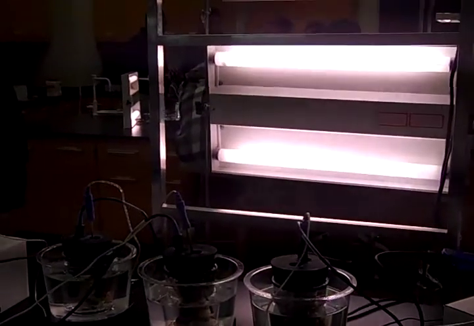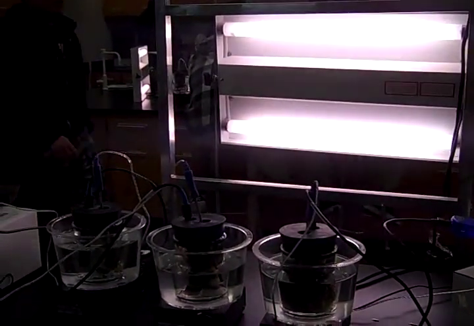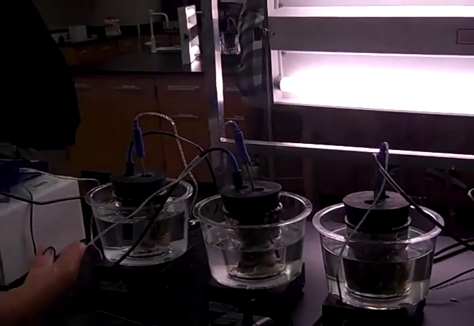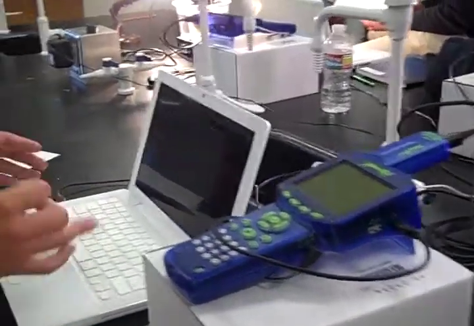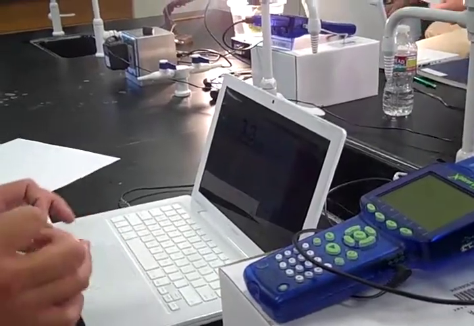We use the light to give the plants in the photosynthesis tank the opportunity to go through photosynthesis. Then the sensors in the tank come back to the GLX, and the GLX puts the data onto the computer where we can look at it and interpret the data.